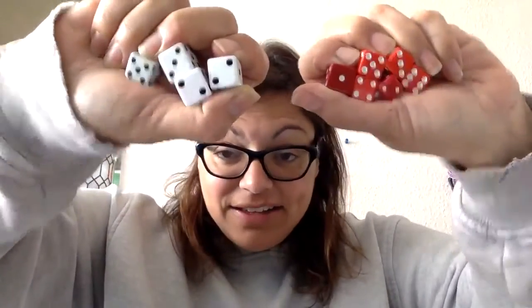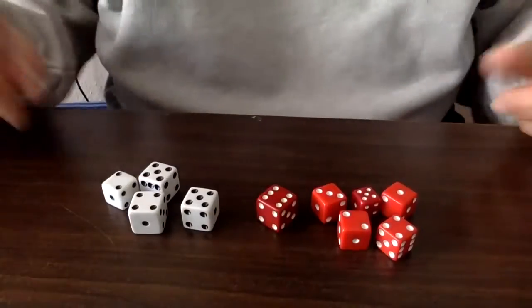And we're going to start off with some dice. I have some red dice and some white dice. I think I have just too many in my hands, so let's try again. I have some white dice and some red dice. I'm going to put them down and we're going to look at the white dice and the red dice.